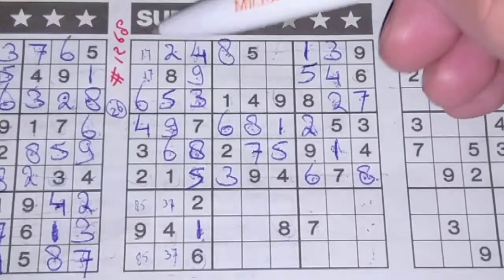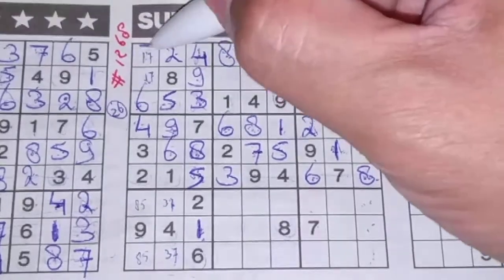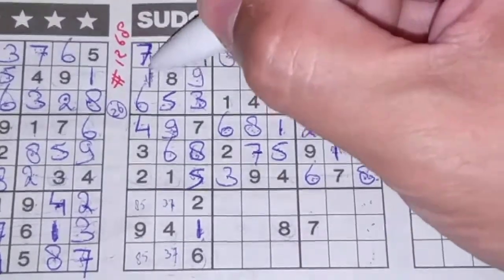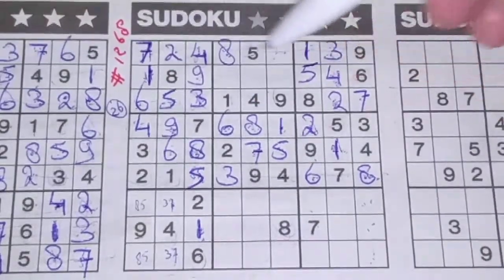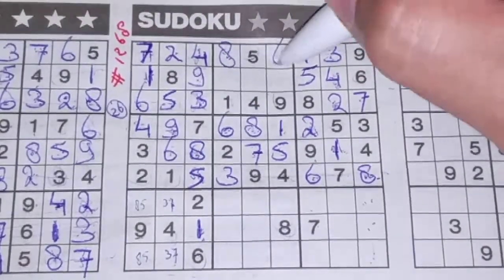We have a 1 here, so this cannot be a 1 anymore. This should be a 7, and this should be a 1. One box left in this row for the number 6.